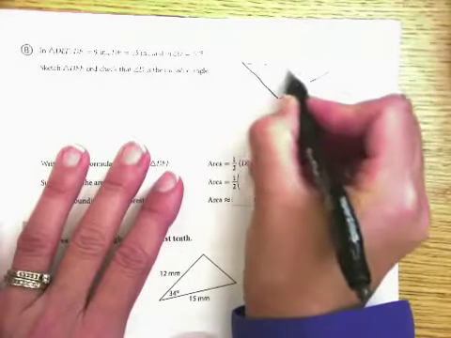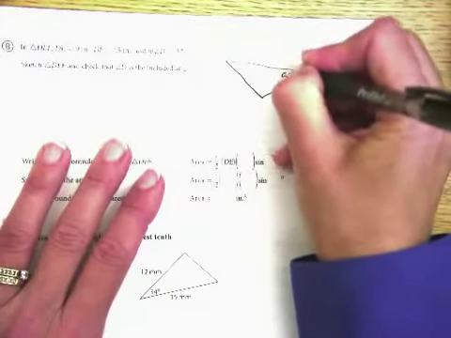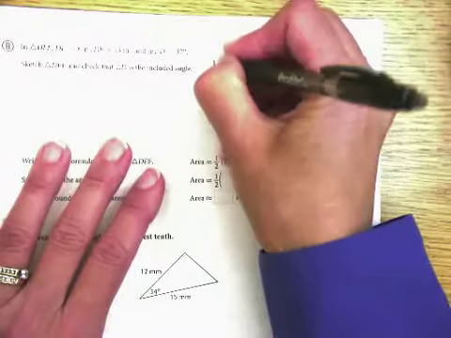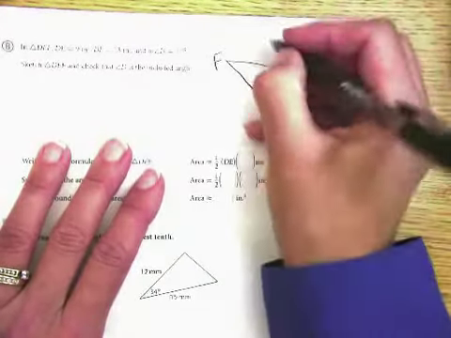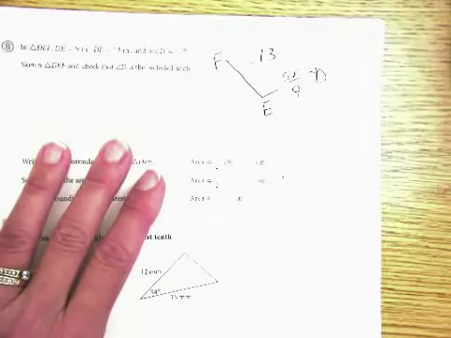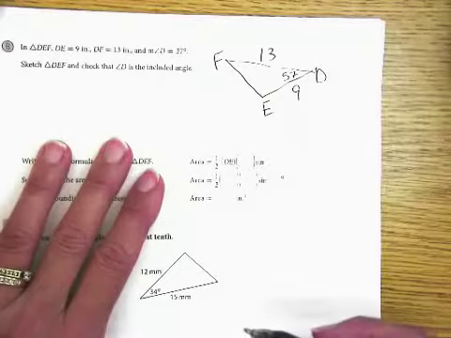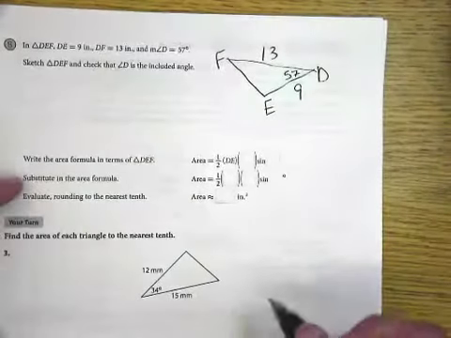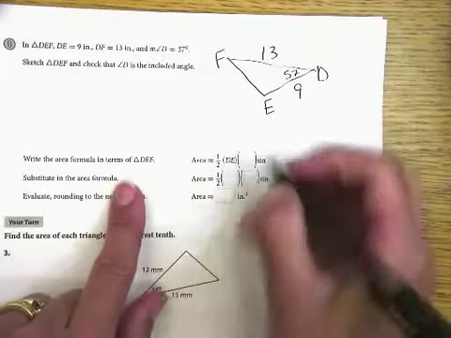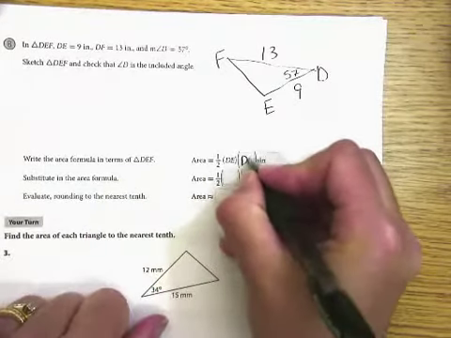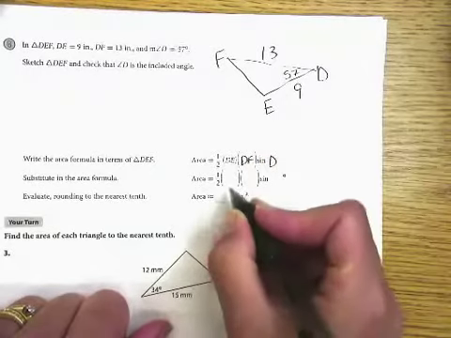Part B, we're doing the same thing, but I don't have a diagram. So let's sketch one. All right, so here's angle D at 57 degrees. DE is 9, DF is 13. So I know 2 sides and the included angle, and we plug the values in.